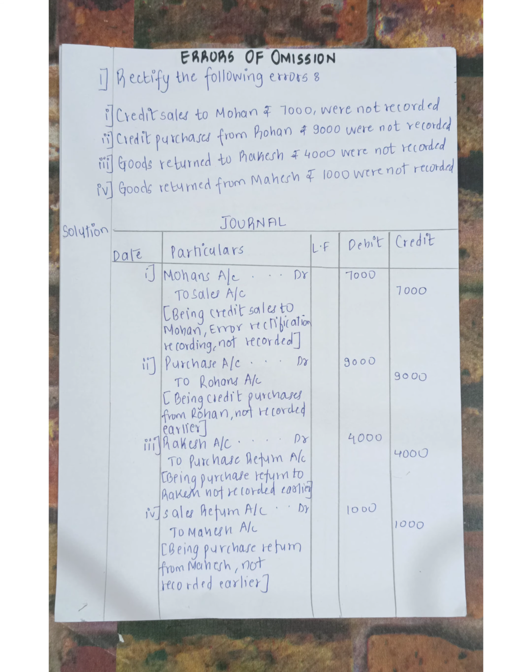Now why did we record Mohan's account on the debit side? Because according to the golden rules of accounting, we have to debit the receiver and credit the giver. Here we are selling goods to Mohan, therefore Mohan is the receiver. So Mohan's account debit to sales account, and amount is 7,000 on the debit and the credit side. And the narration is credit sales to Mohan, error rectification recording which was not recorded earlier.